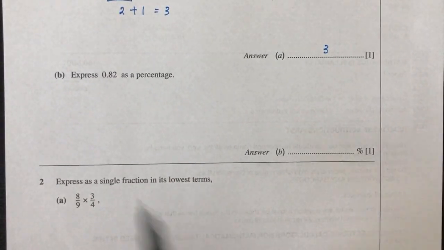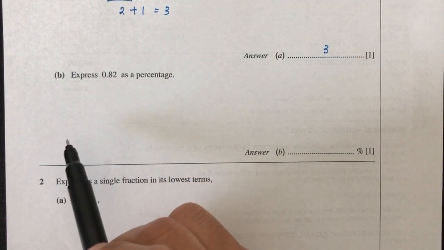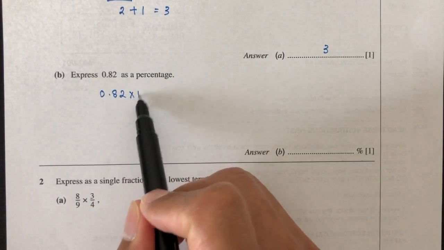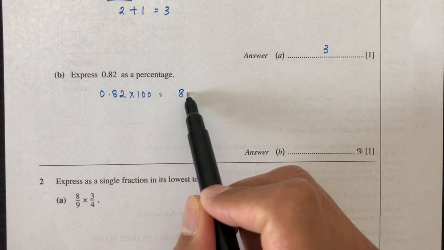So now part B, express this as a percentage. So how would you do that? You just have to multiply this by 100. That's all. That will be 82%.